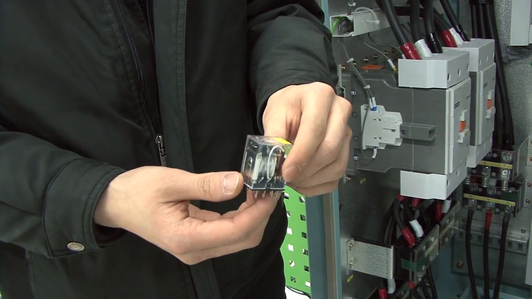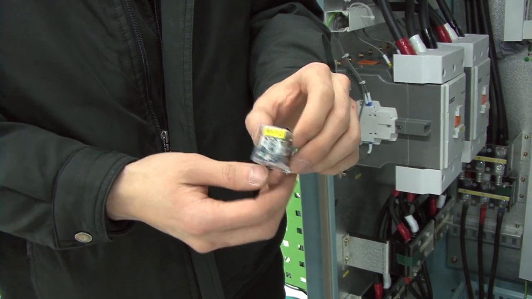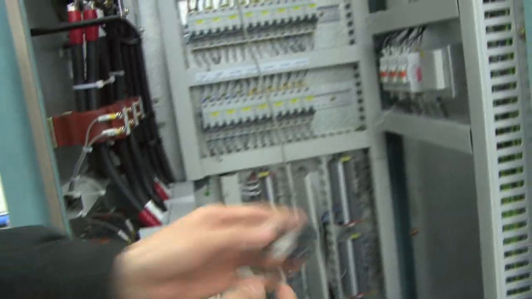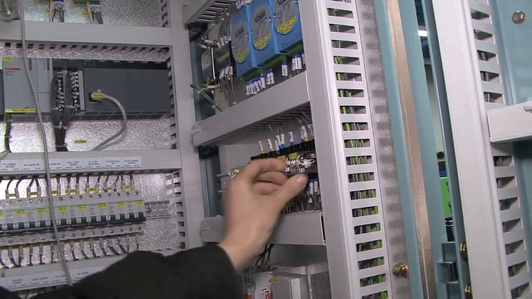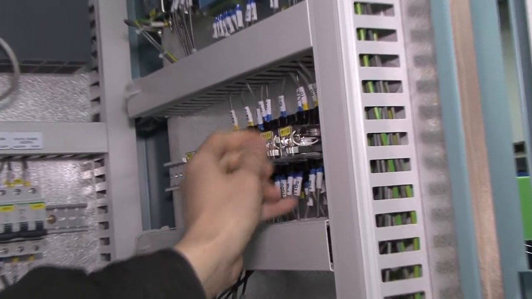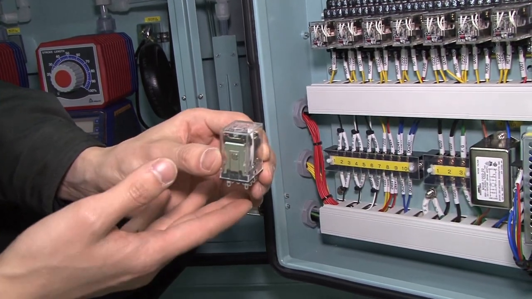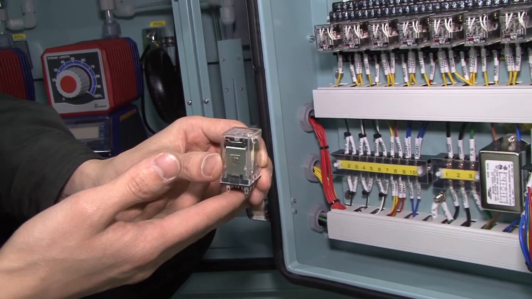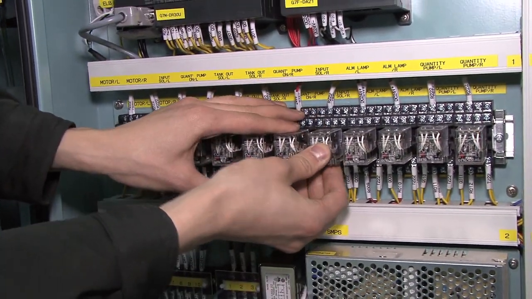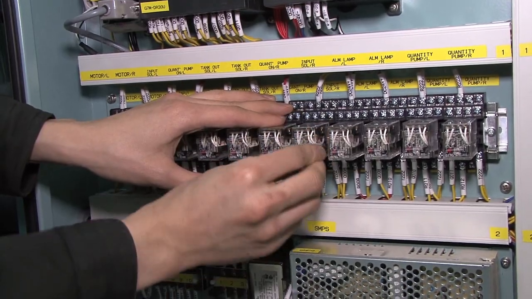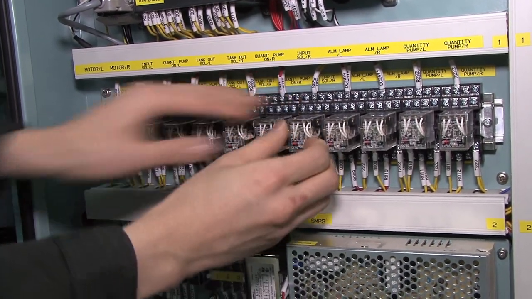Step 1. Remove relay supporting hook. Step 2. Remove defective relay by shaking up and down. Step 3. Install a new relay in the relay socket after checking voltages. LED lamp color, red AC 220V, blue DC 24V. Step 4. Check the operation, LED lamp light and operation state.